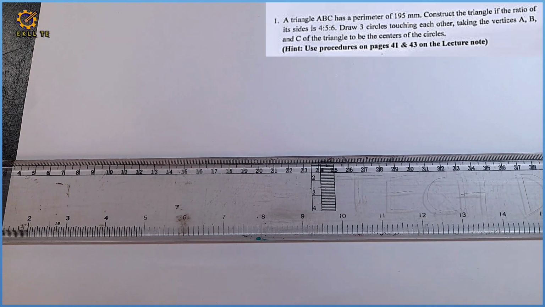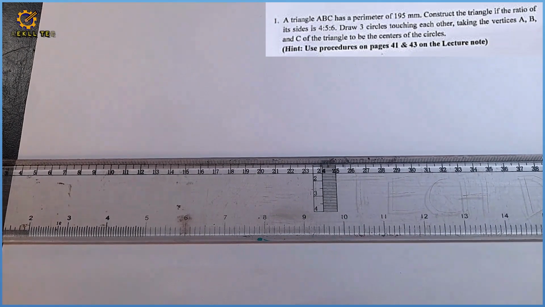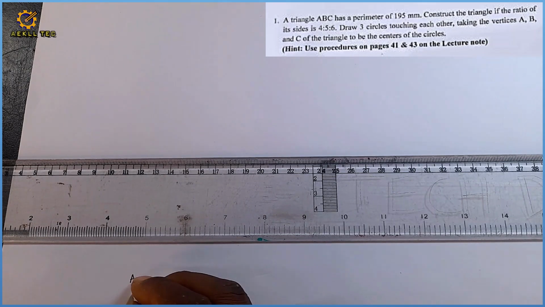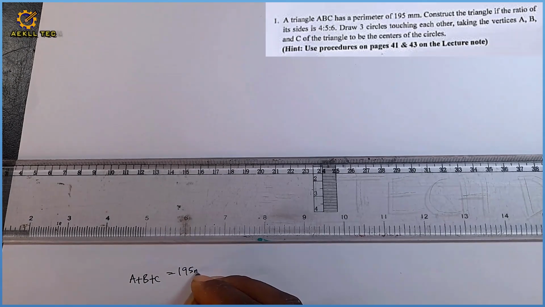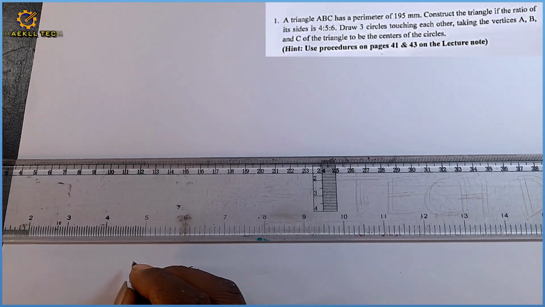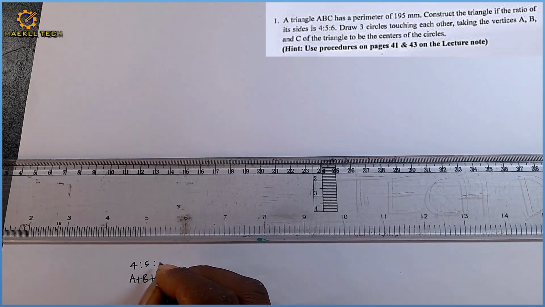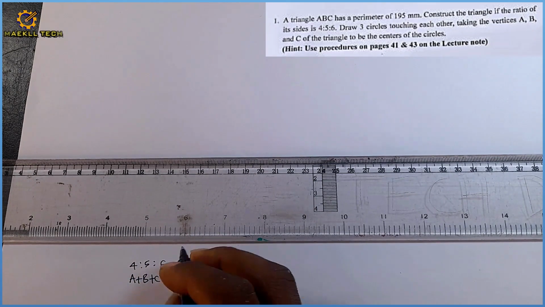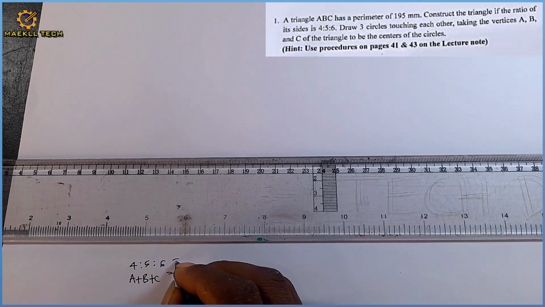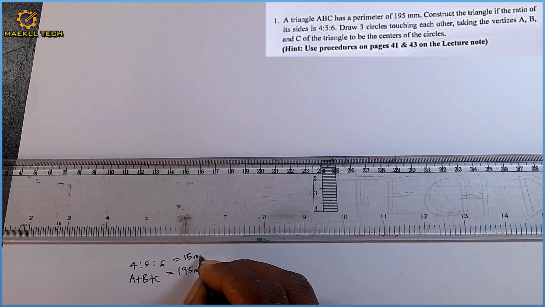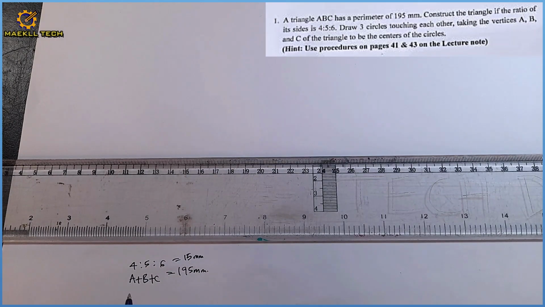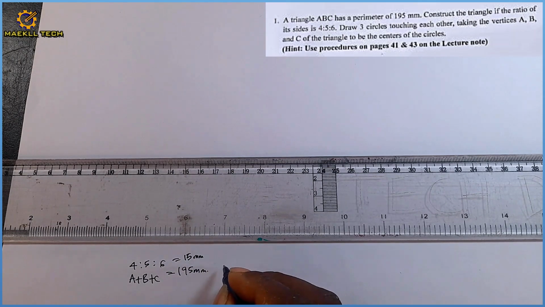Alright, so let us first try and get the length of each of the sides. I'm going to do that on the sheet here. If the perimeter, that is A plus B plus C, equals 195 mm, and we're told that A is 4, B is 5 ratio, and C is 6 ratio. So A plus B plus C in ratio is 15.